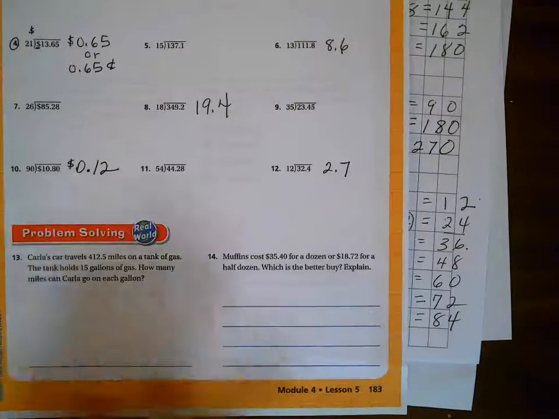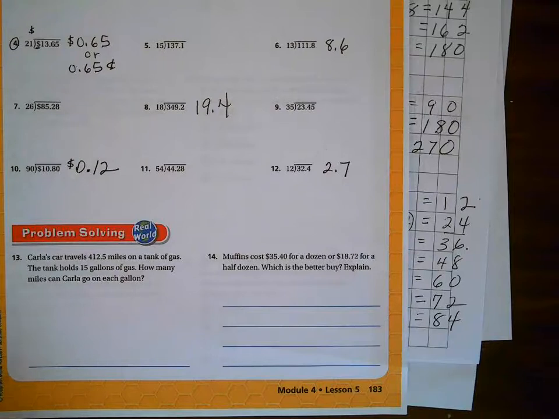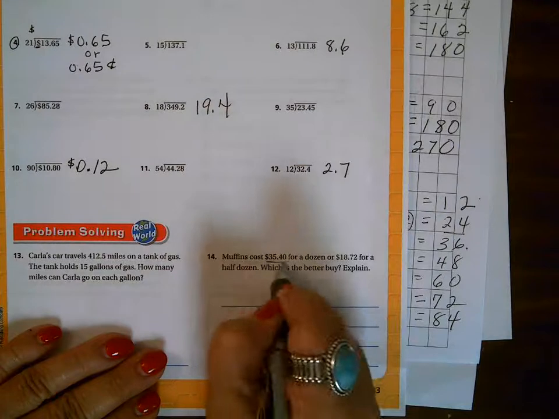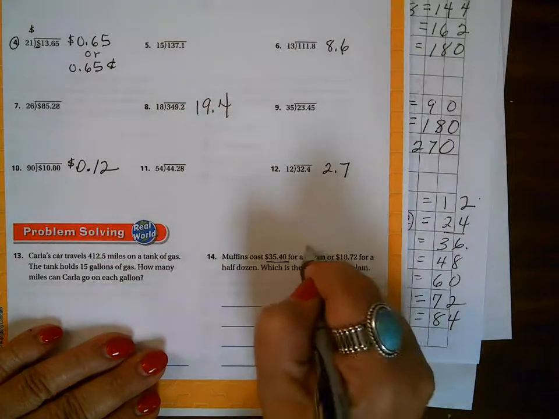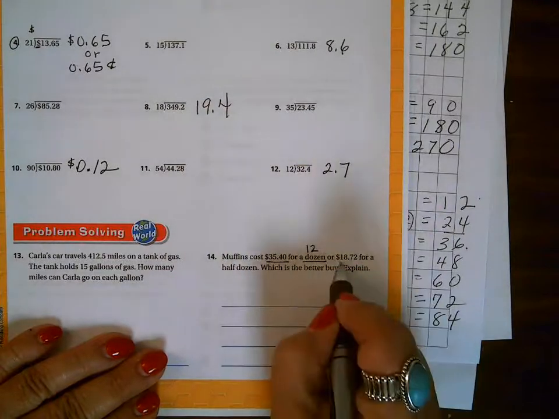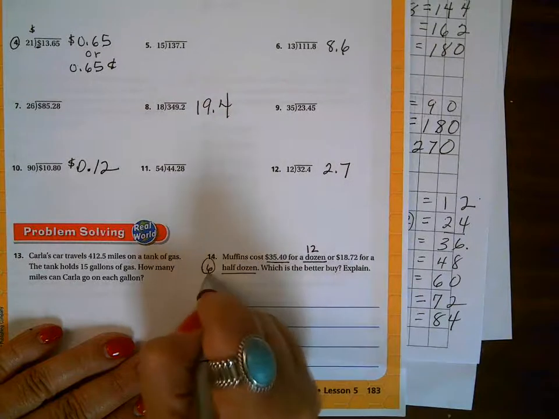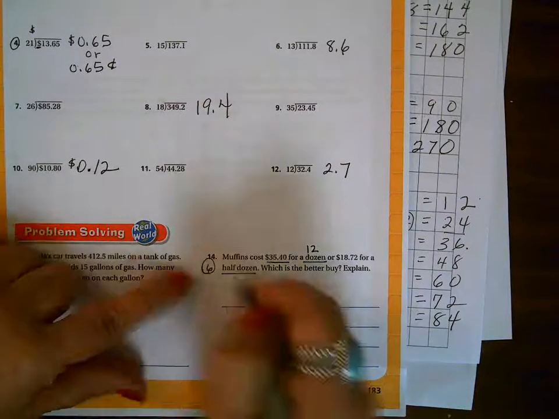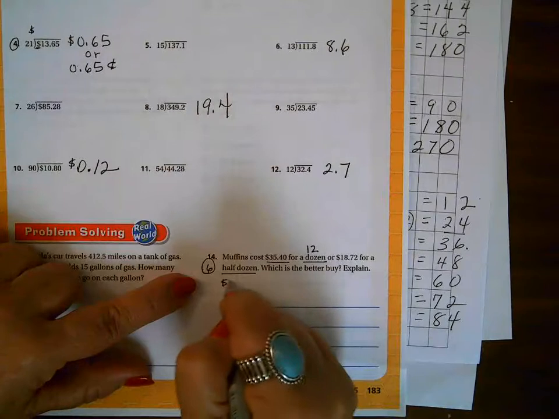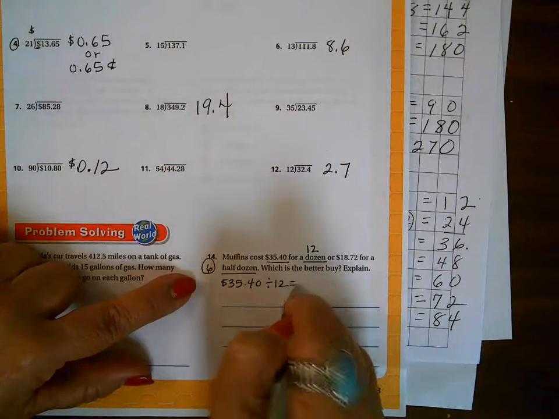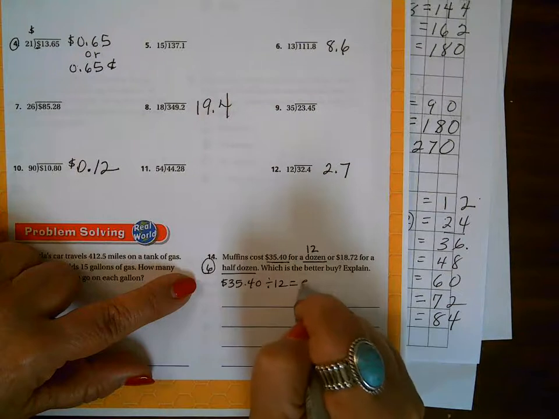Now, there's a couple of ways that you can do this. You can figure out the cost per muffin, right? And if I were to do that, muffins cost $35.40 for a dozen. A dozen means 12, or $18.72 for a half dozen, which is 6. So that's one way of doing it. I can divide out $35.40 divided by 12. This will get me the cost of each muffin.